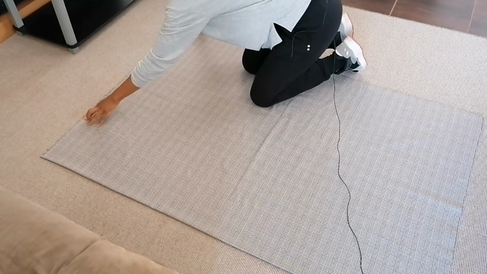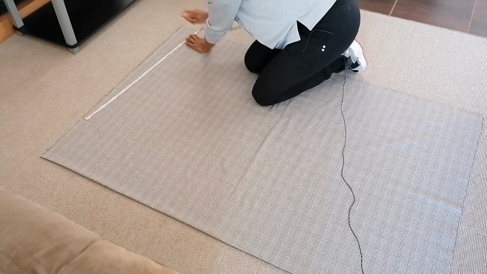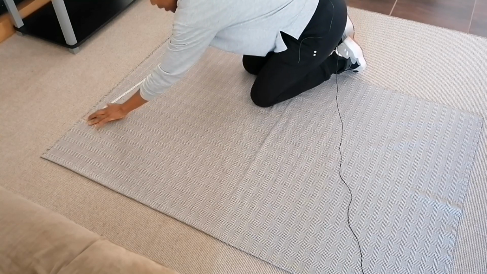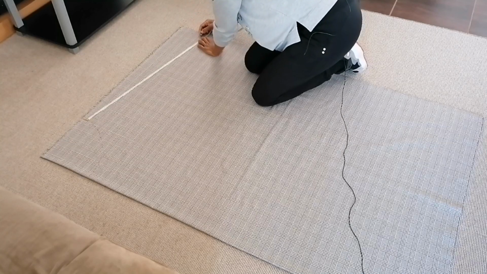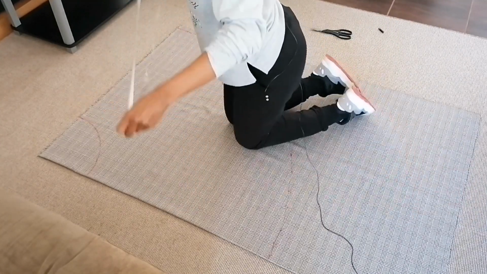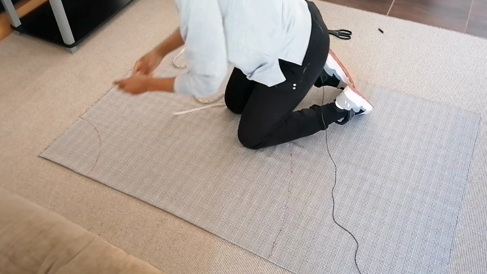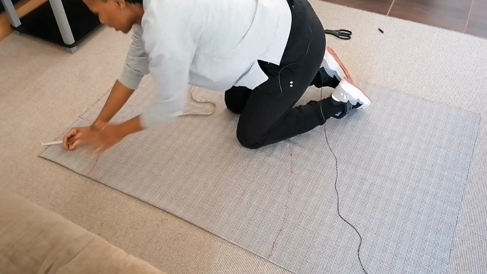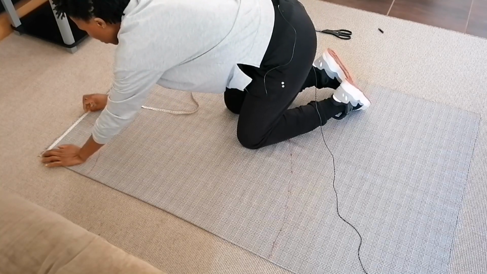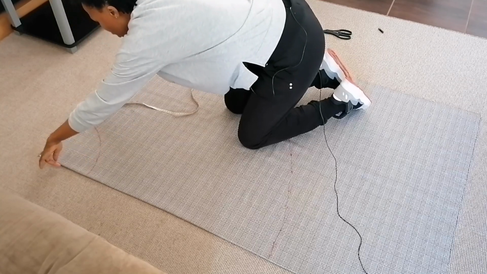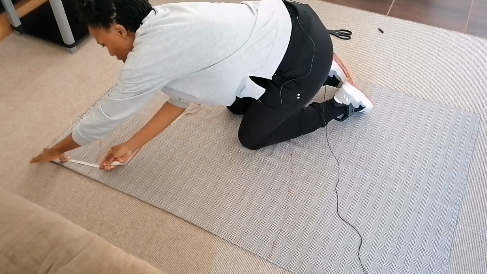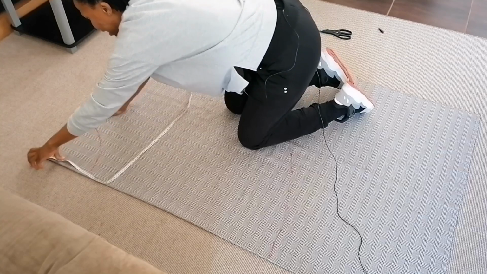I'll just keep dotting as I did there, rotating the tape measure and putting a dot, at 75 centimeters. Okay, so I've put down my measurements to draft my skirt. As I said before, this will be my waist, so I've put down my 24 centimeters there. All I did is rotate the tape measure like so, keep putting dots, and then draw that line.